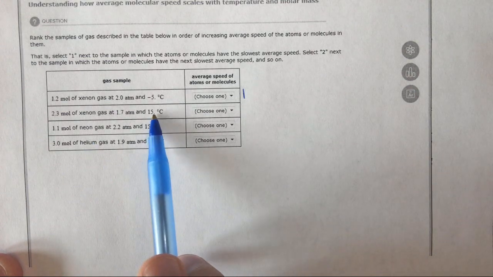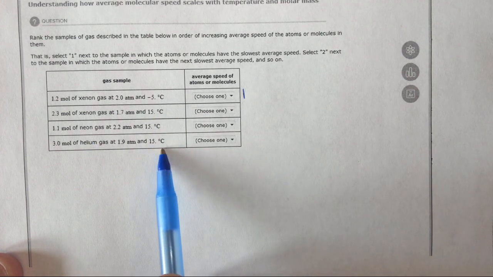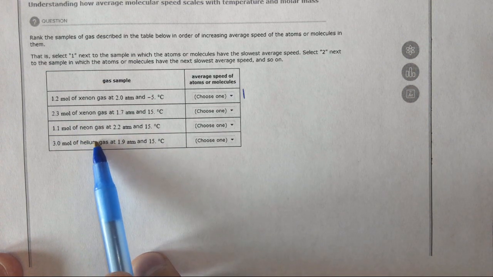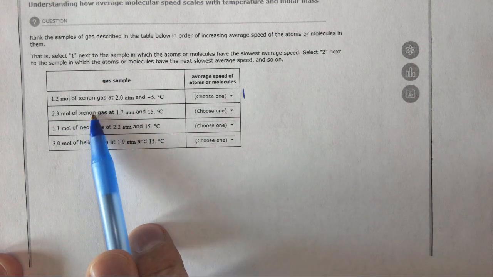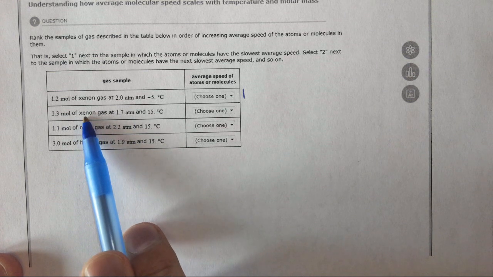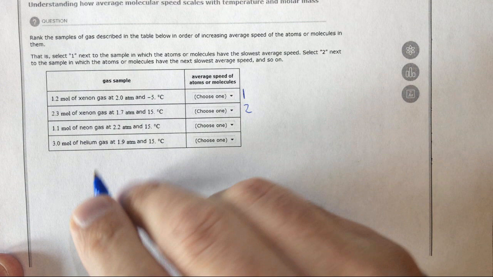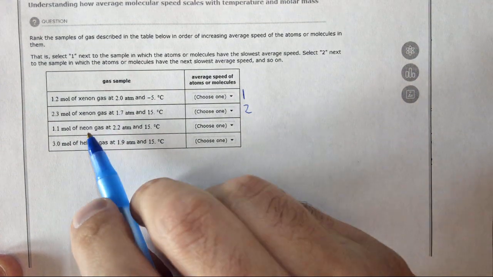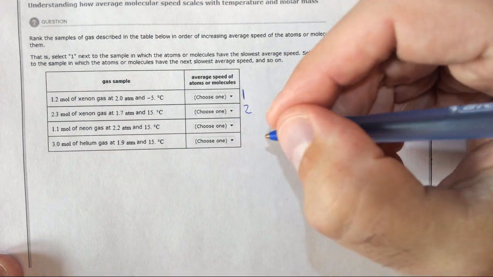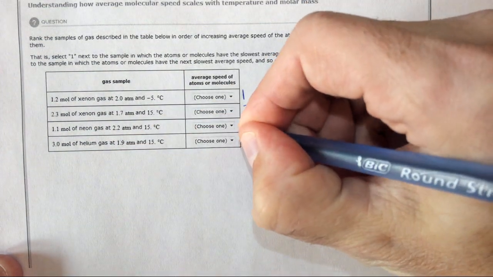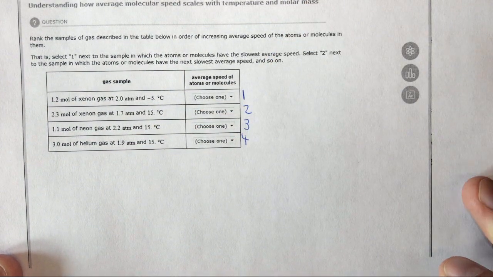Now, the other 3 samples are all at 15 degrees Celsius. So we have xenon, neon, and helium. Smaller molecules move faster. Xenon, which is lower on the periodic table, is much more massive, so it's number 2 at 15 degrees C, followed by neon, which is lower than helium on the periodic table and more massive, so it's 3, and then helium is number 4, which is moving the fastest.